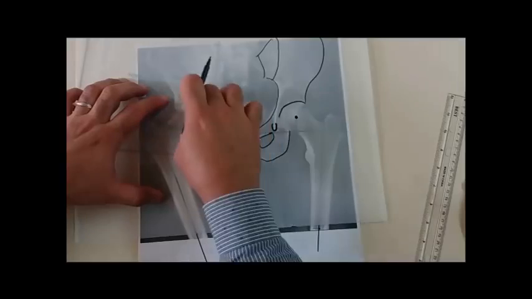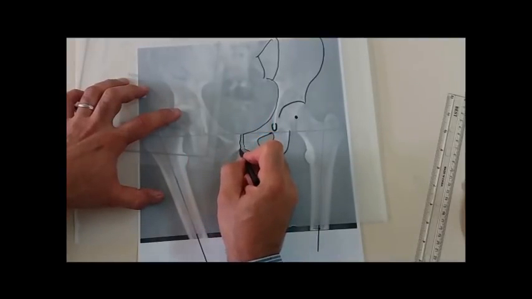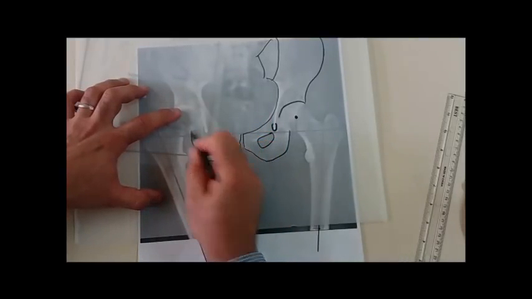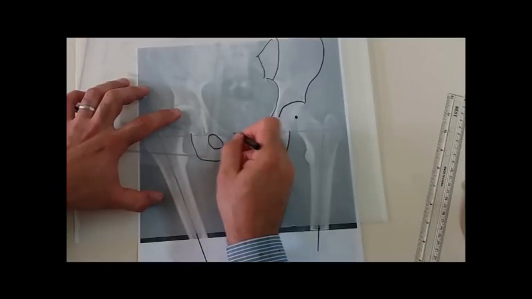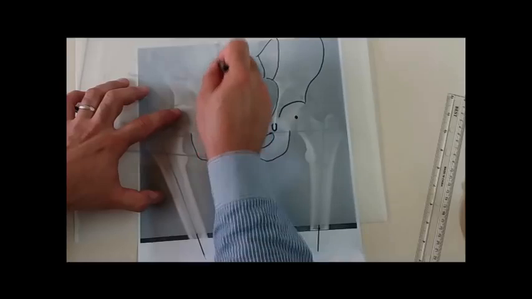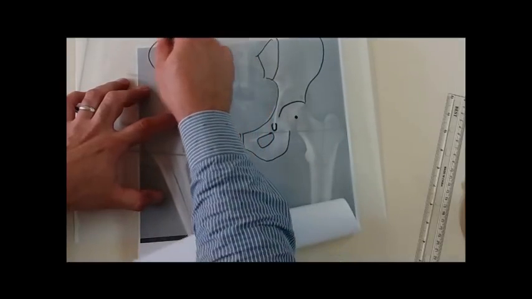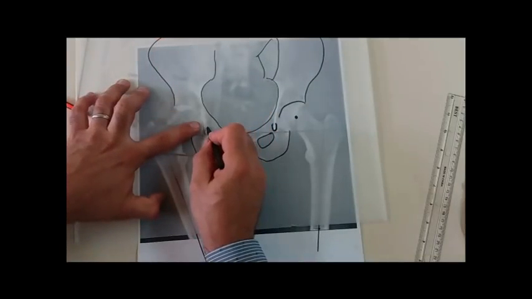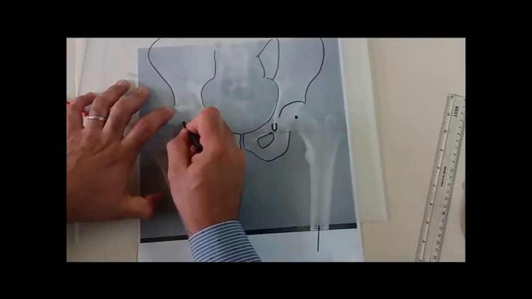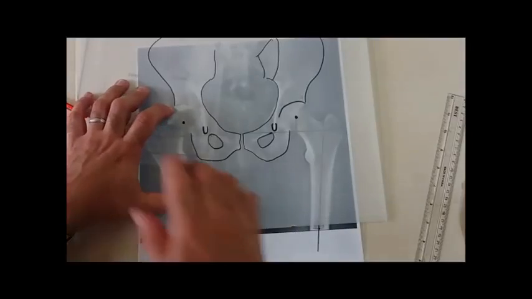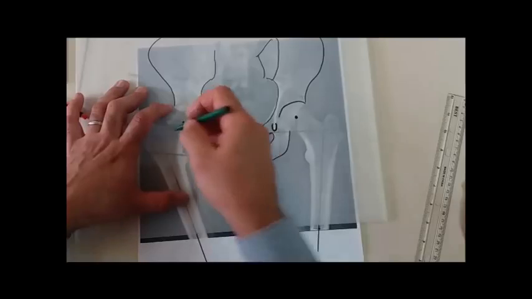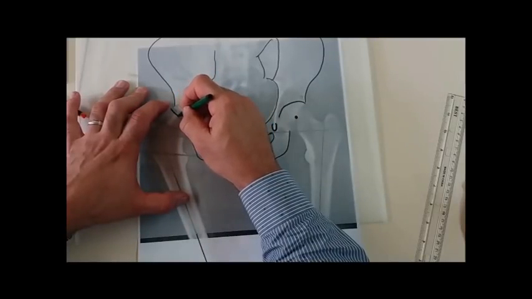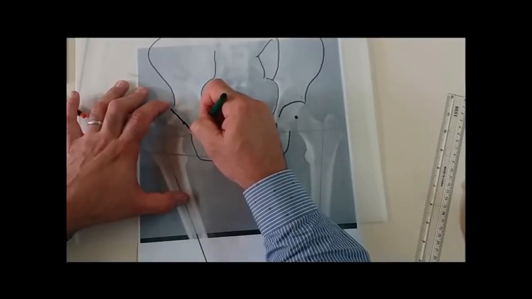Going to the abnormal side, also I will draw the right hemipelvis. Also, the teardrop should be fixed, as well as the center of rotation. Later, I will draw the templated acetabular component with the green color pen.